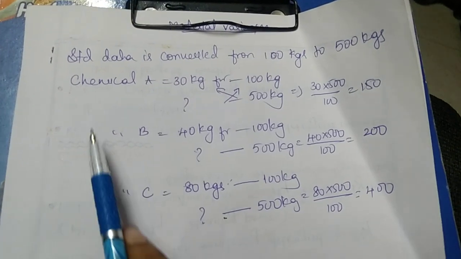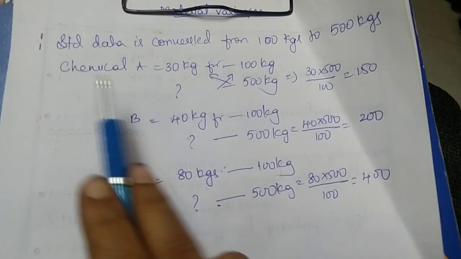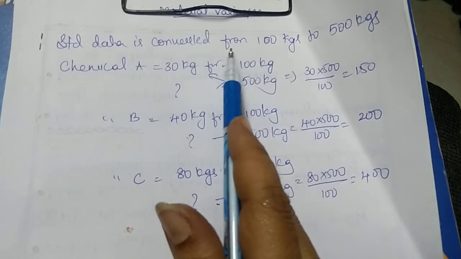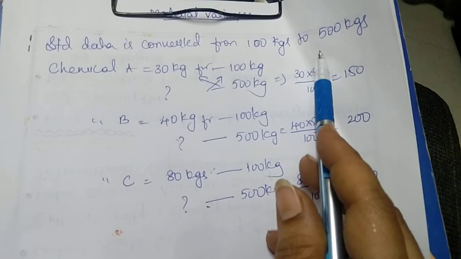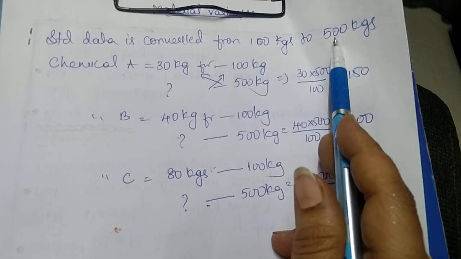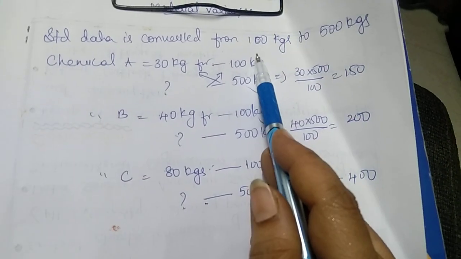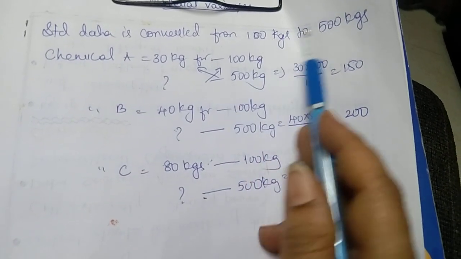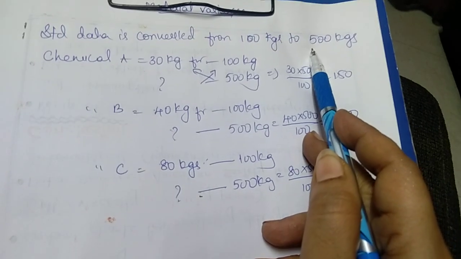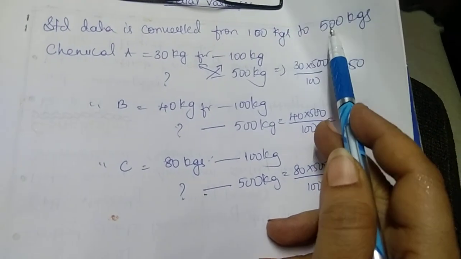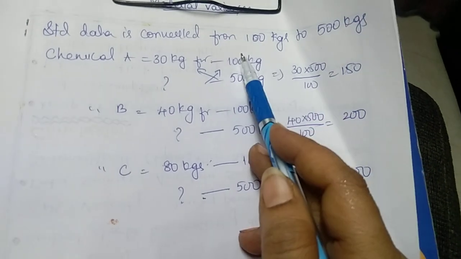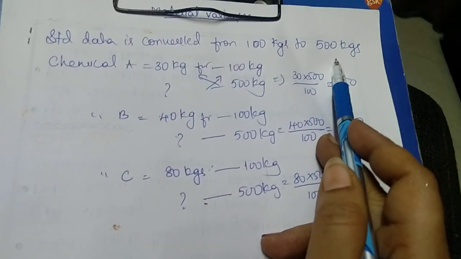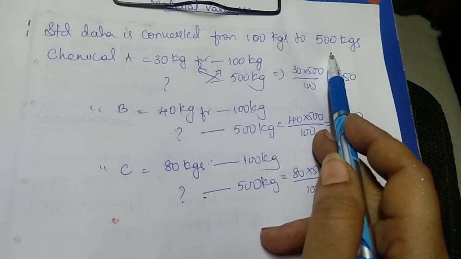Now I have converted the data. Standard data is converted from 100 kgs to 500, because remember, the 500 kgs is the actual output which has been produced, whereas the 100 kgs is about the standard. Whatever we are producing, that is important, right? The actual is important. So that's why we convert 100 into 500 rather than 500 into 100. We convert to the actual quantity. So that is very important.